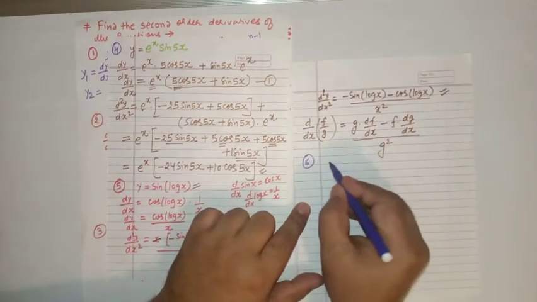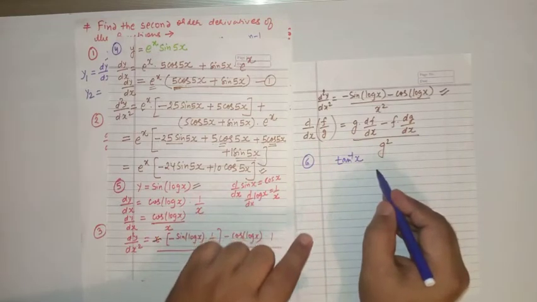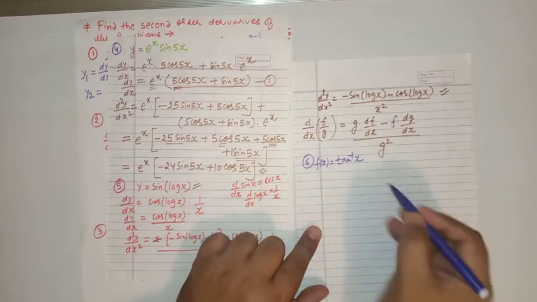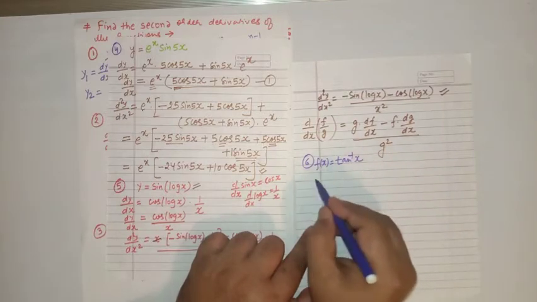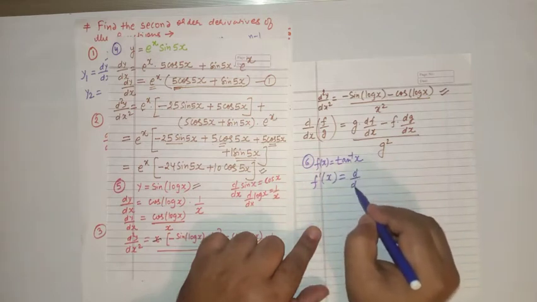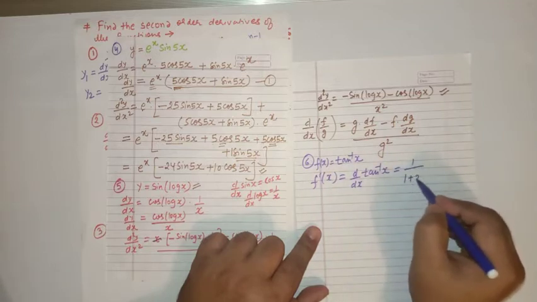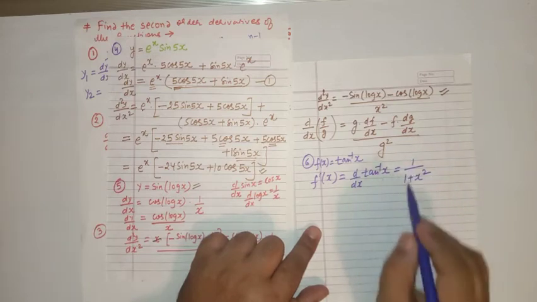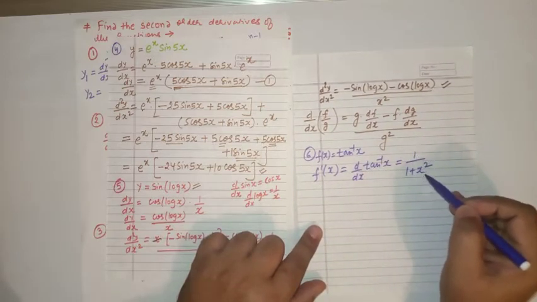Now suppose we have the function, say tan inverse x, and we have to find its second derivative. So let f(x) equal tan inverse x. We can also take y equal to tan inverse x. Now the first derivative, that is f prime of x, is the derivative of tan inverse x, which is 1 over 1 plus x square. This we have written by using the direct formula. So the derivative of tan inverse x is 1 over 1 plus x square.